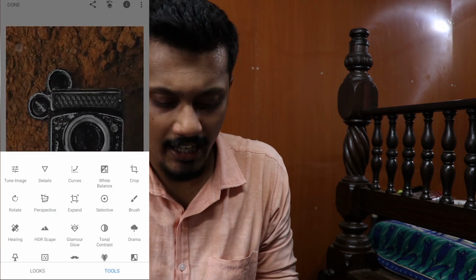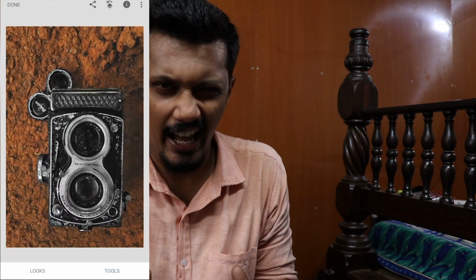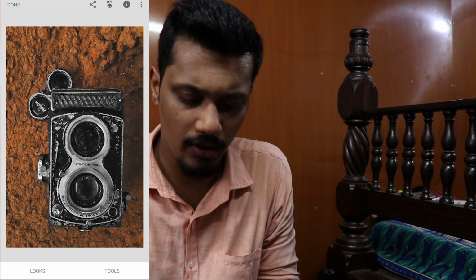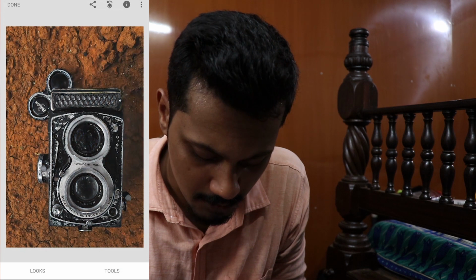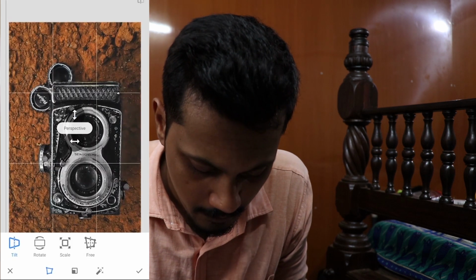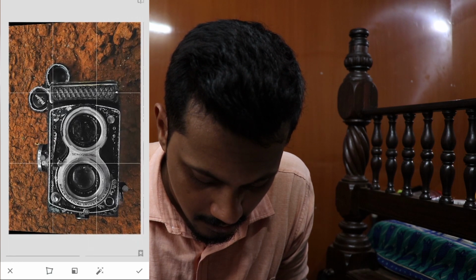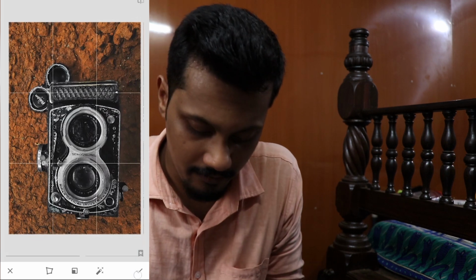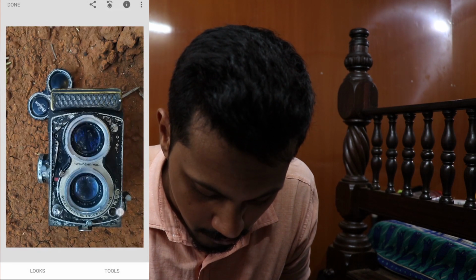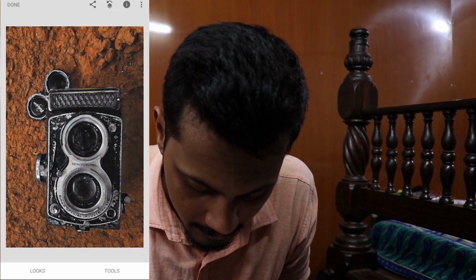So next is perspective. What it does is that if your photo is slightly looking to the left, or a building is slightly tilted, or the perspective is changed, you can use it to correct the perspective. So go to perspective, you can just change it slightly, and the rest of the thing will be filled by the app itself. So it was looking like this, now it is looking like this. From this to this in just a couple of minutes.